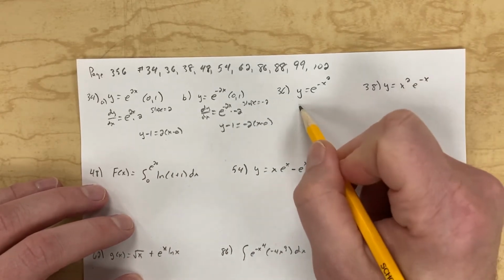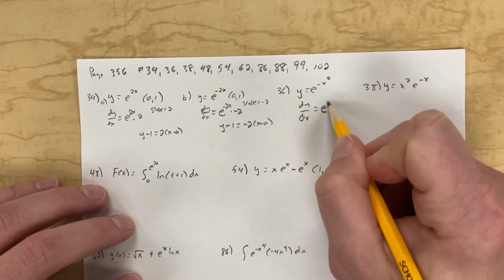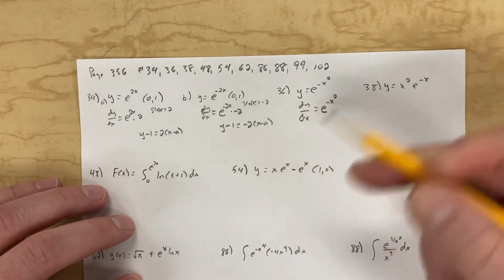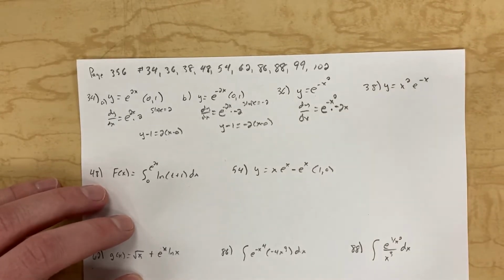36, we're looking for the derivative there. And so again, when you take the derivative of e, it's just going to be its own derivative. So we repeat it times the derivative of the exponent, which is negative 2x.